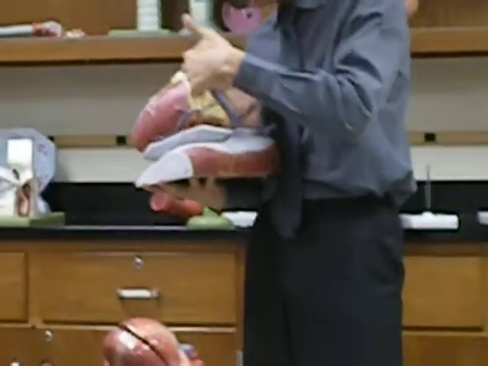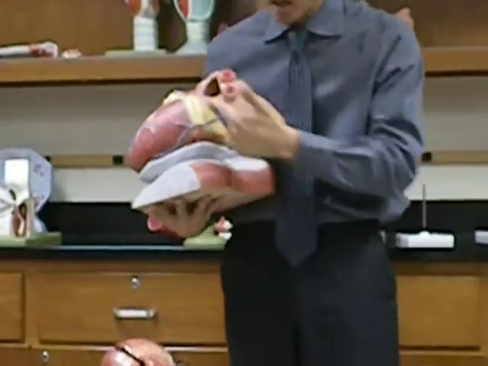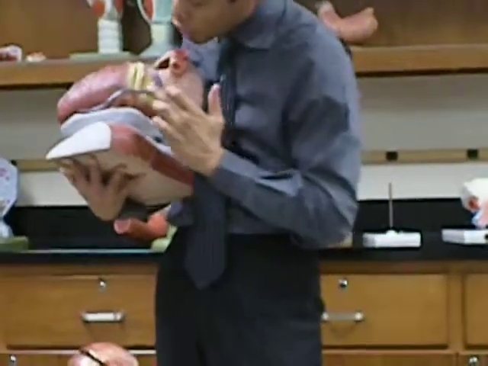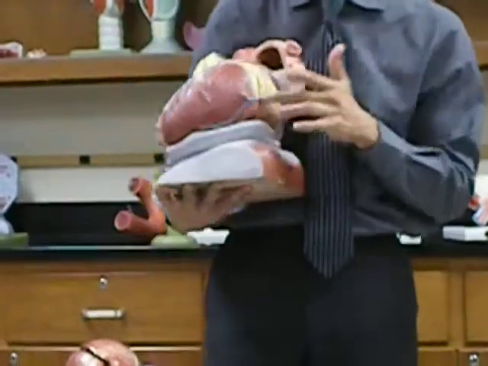And then we follow this left coronary artery. There's an artery that goes around the heart. That is called the circumflex artery right here. And then there's an artery going down the left edge of the heart. That is called the left marginal artery. So those are the three main branches. Let's look at that right here.